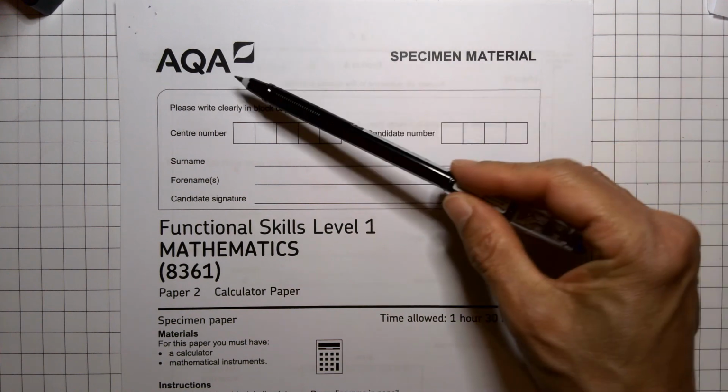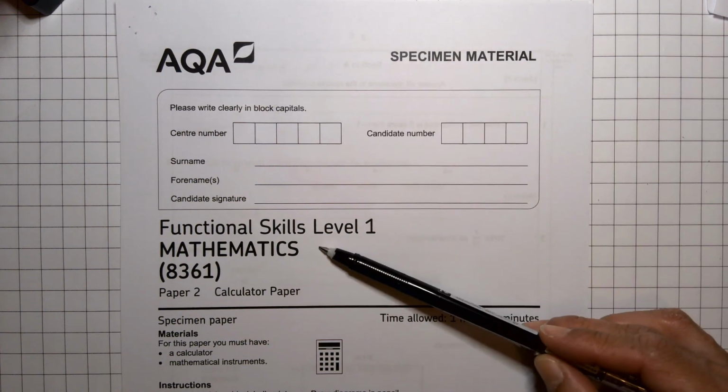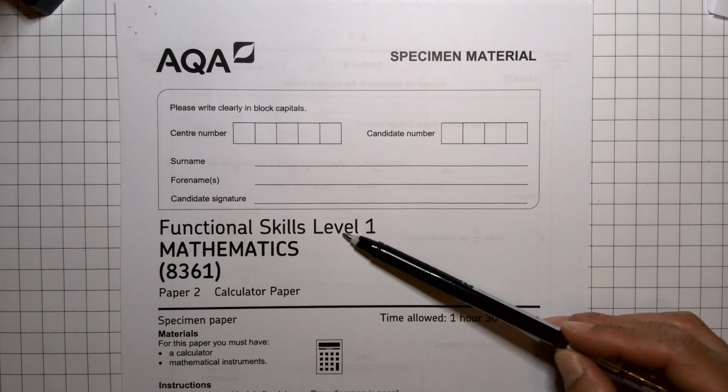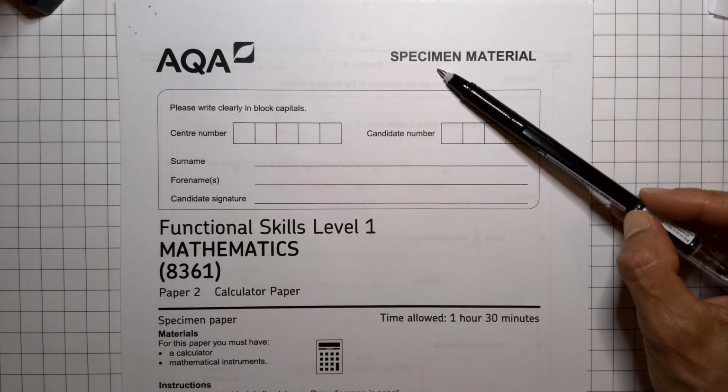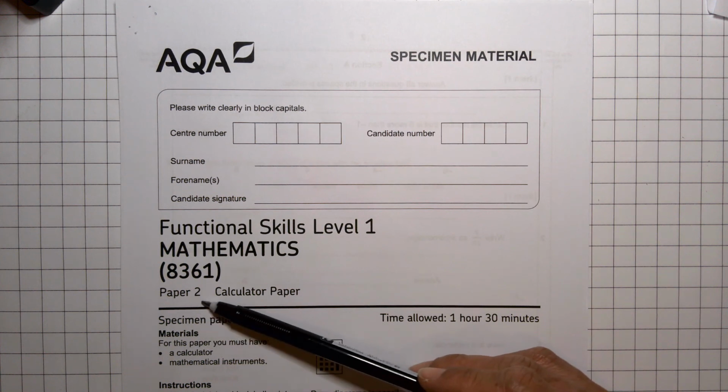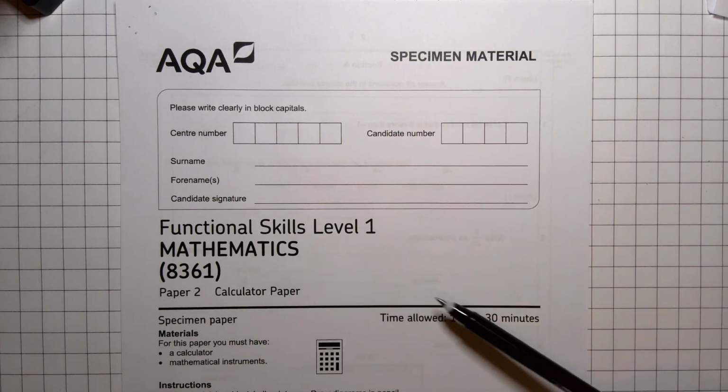This is the AQA Functional Skills Maths Level 1 specimen practice paper number 2, which means it's a calculator paper. You're allowed to use a calculator and you have an hour and a half to complete this.